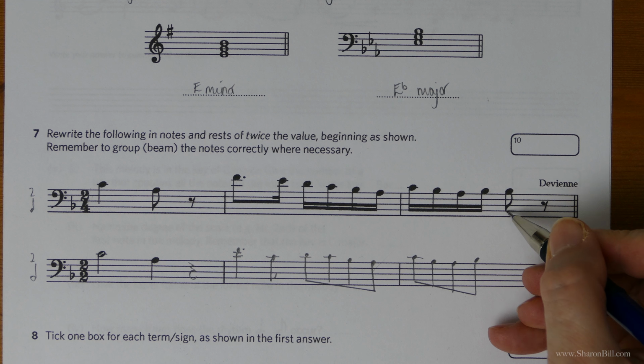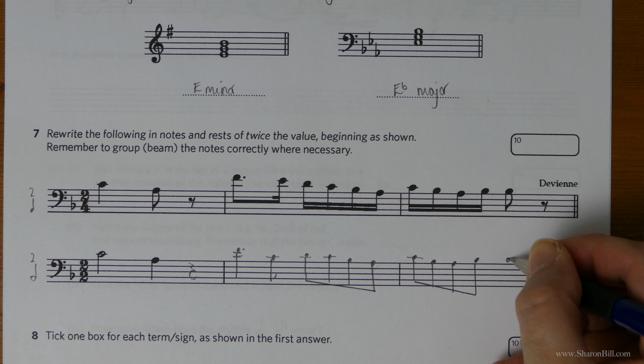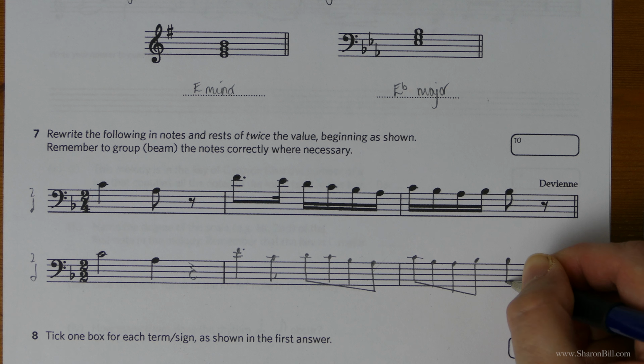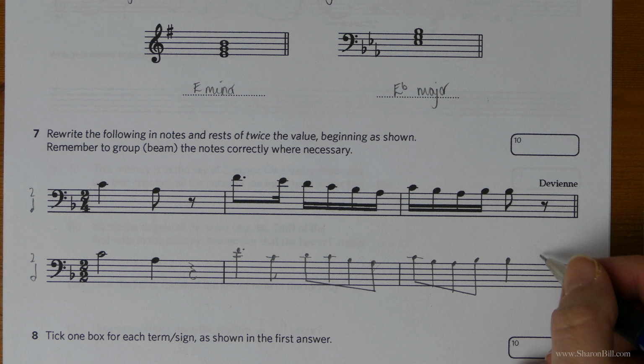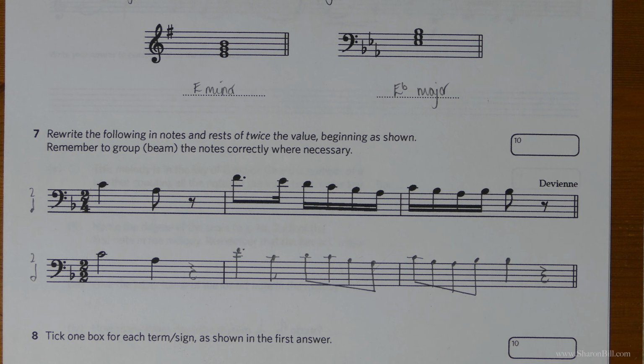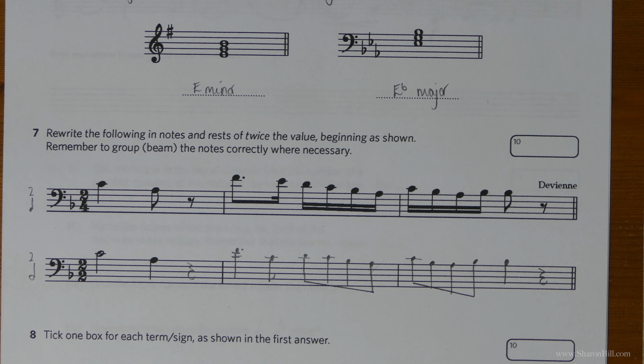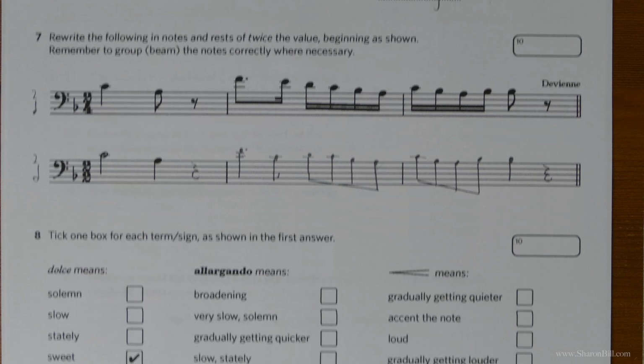And so here, this is a quaver at the moment, so to double that it becomes a crotchet or a quarter note, and then the same occurs with the rest, so we get a crotchet or quarter note rest. And so that's now complete. Let's move on to the next one.